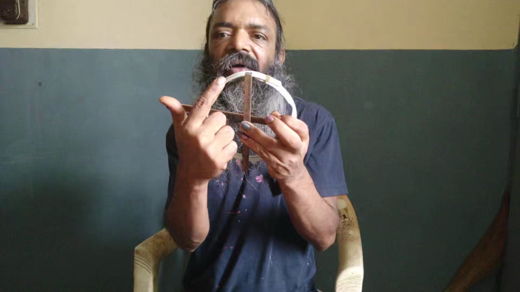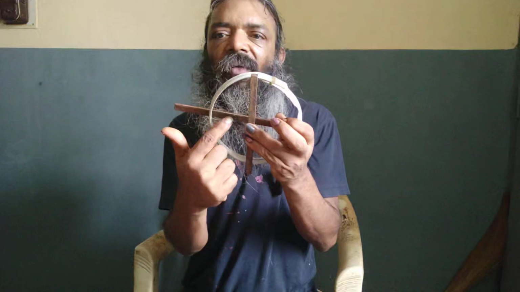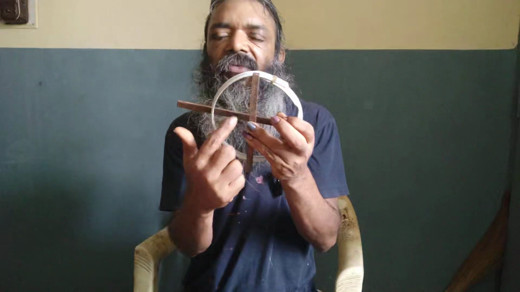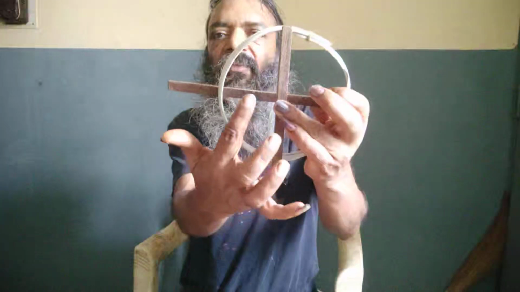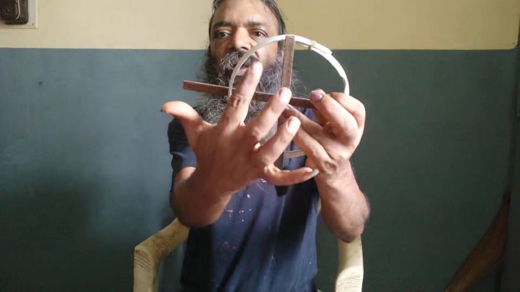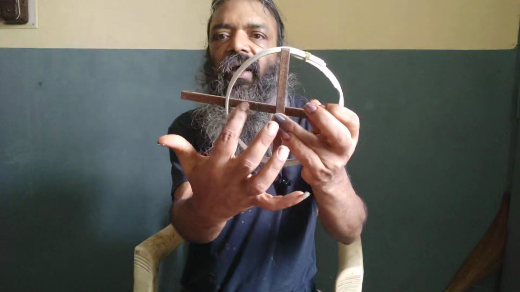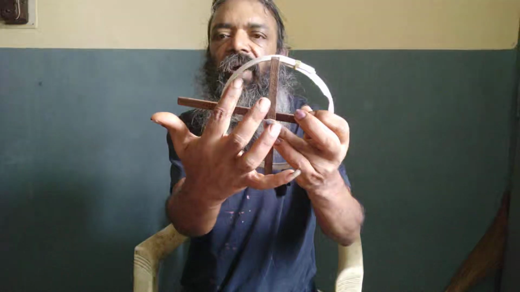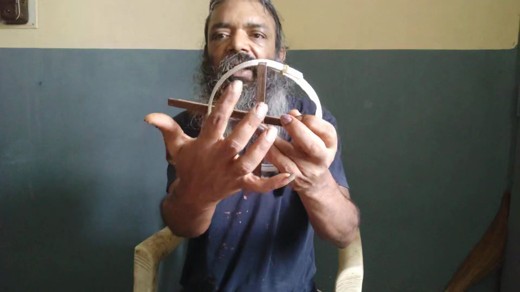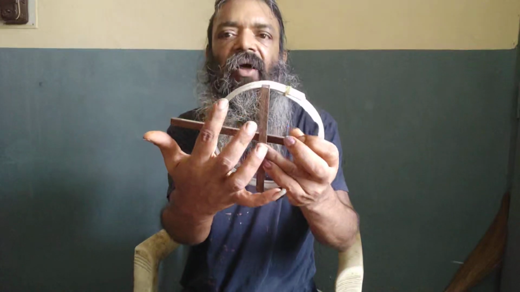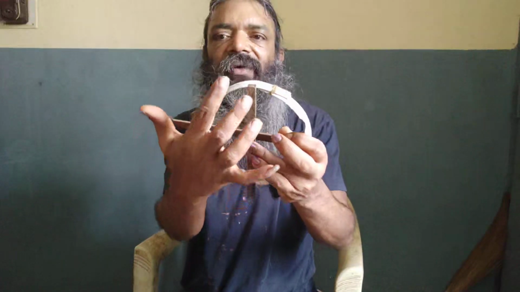Now from x move delta x, and it hits another point here. This is x comma y, and this other point is x plus delta x comma y plus delta y, where the change in height is delta y.